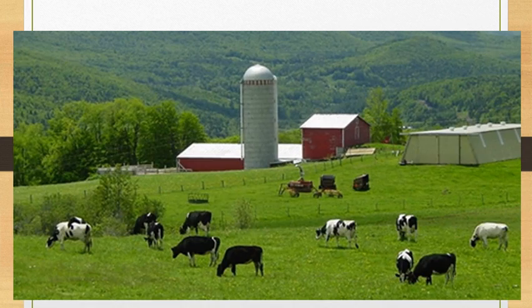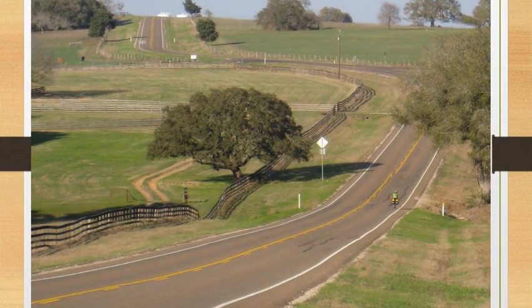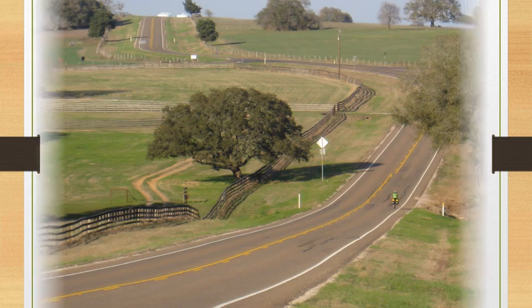Here's an example. Notice that there is vegetation for animals and there's plenty of room for the animals to roam or graze. There are normally highways in a rural community, but not very many houses, as you can see.